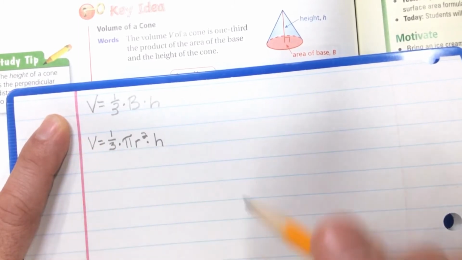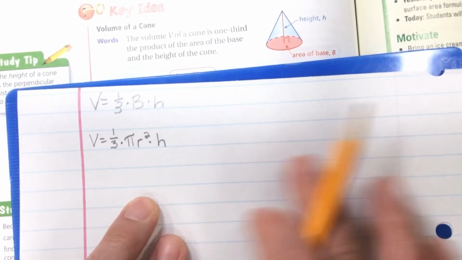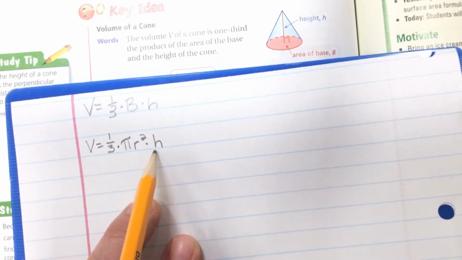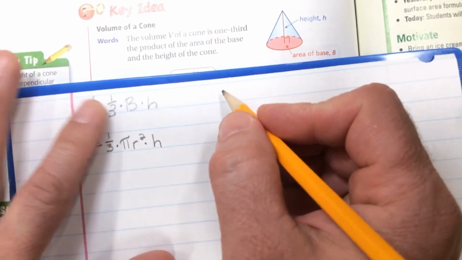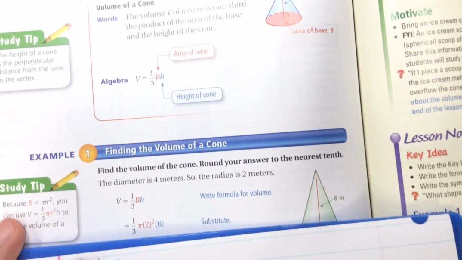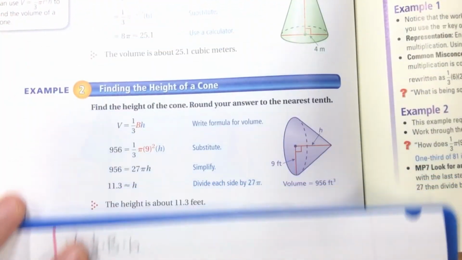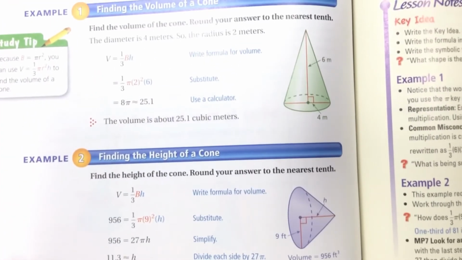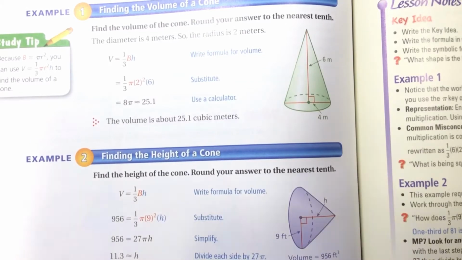Here's the formula we'll be using for this section. Sometimes they'll be asking us to solve for the volume, and sometimes they'll give us the volume and ask us to solve for the height, just like in our last lesson. So let's take a look at the first example they give us. They give us one that looks like this green cone right here, and they want to know its volume.